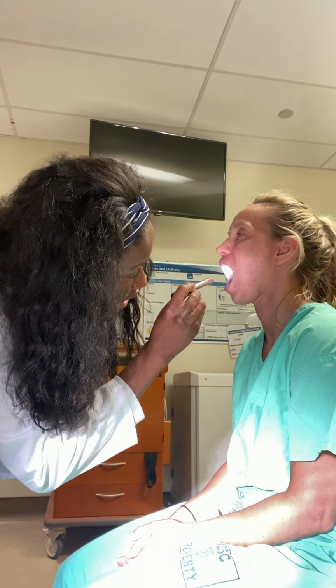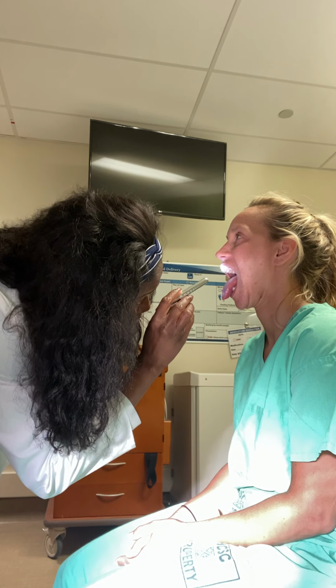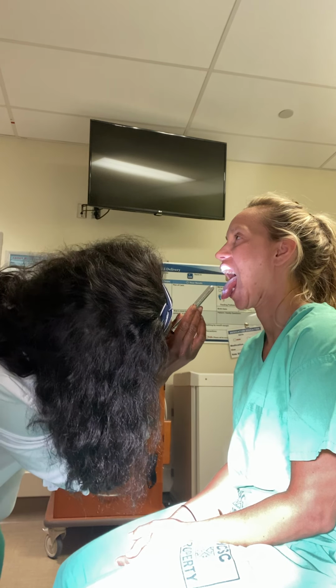Her posterior oropharynx is intact, moist and pink. There are no lesions, and I don't see any postnasal drainage. And her hard and soft palate also have no lesions. They're moist and pink and intact and look healthy.